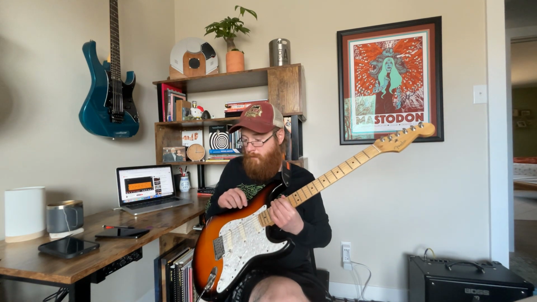Next tune's probably going to be Truckin' by the Dead. It's a nice little bluesy kind of shuffle feel, with some really neat blues lead lines. So it'll be a nice change of pace from relative major, relative minor jamming.